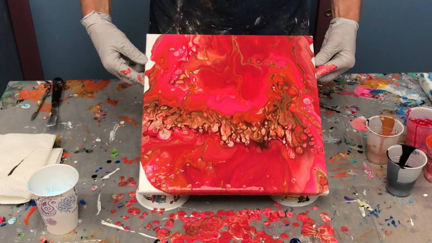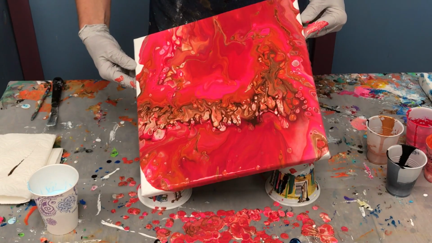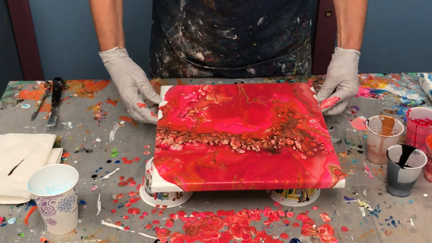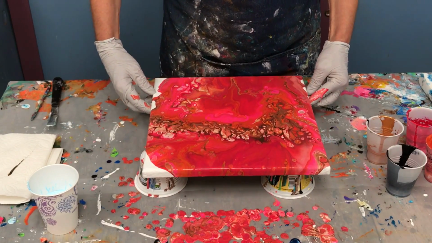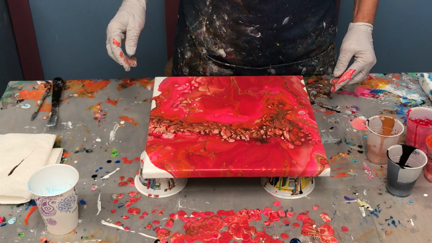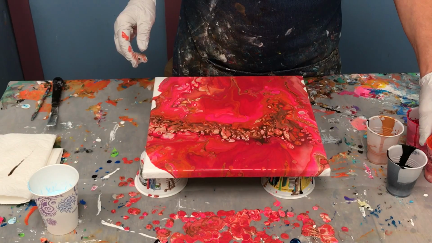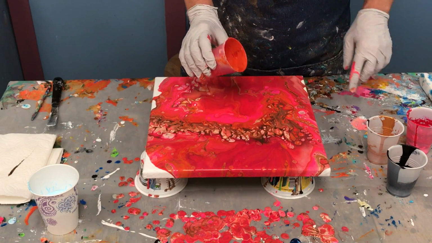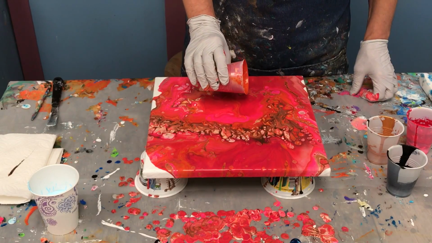I'm going to tilt it just a little bit. Let me see here. What do I want to do? I've got this little orangey color. This is going to be the center of the buffalo. I want to make sure that's interesting.